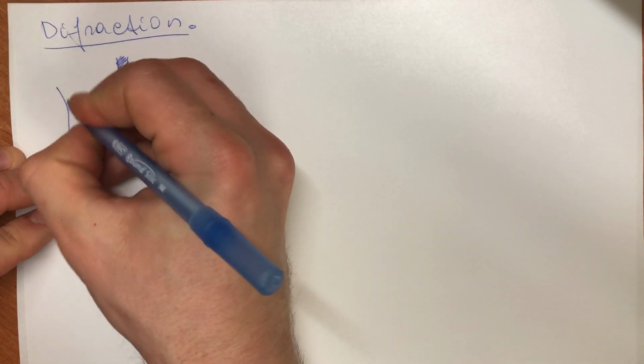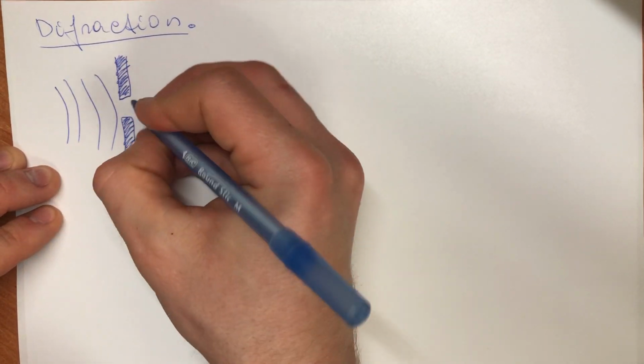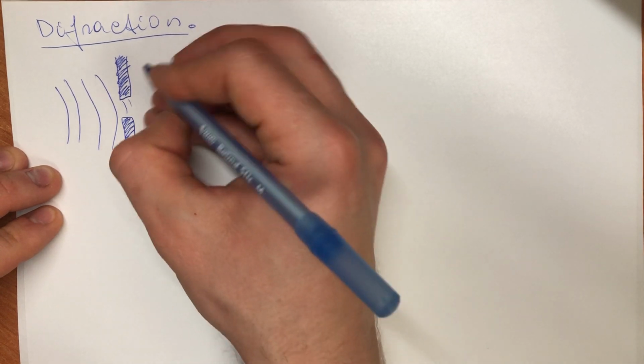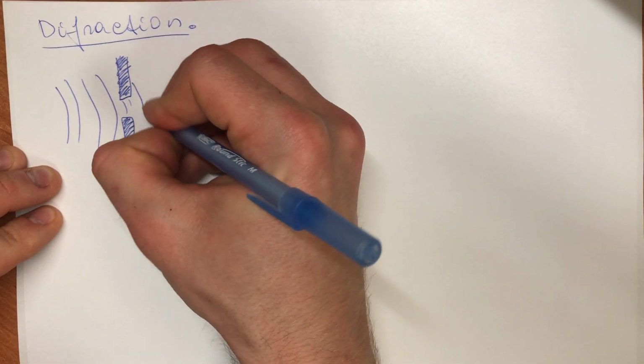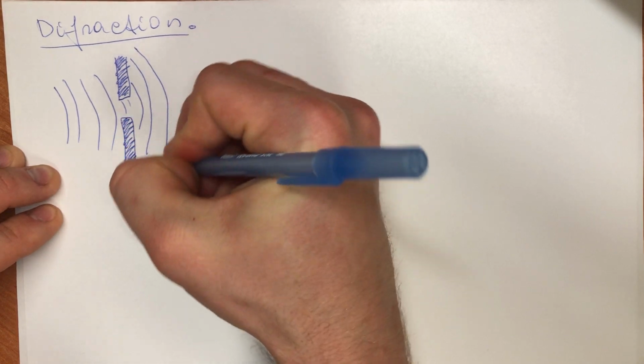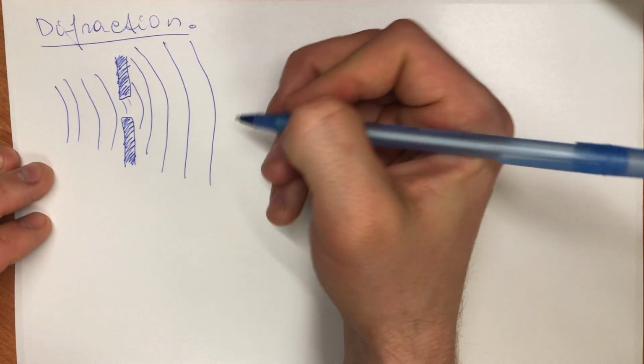When the wave comes to this opening, it spreads through this opening. It occurs with sound waves and with water waves, as they go around obstacles.